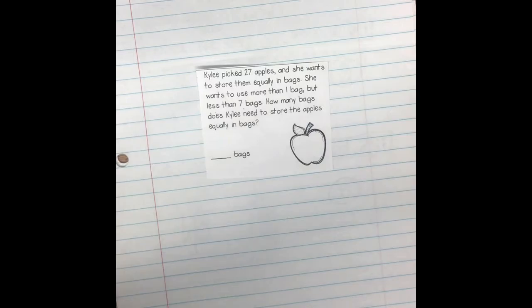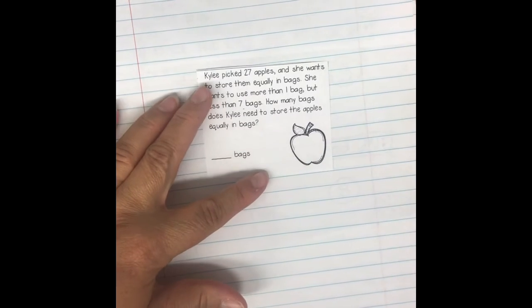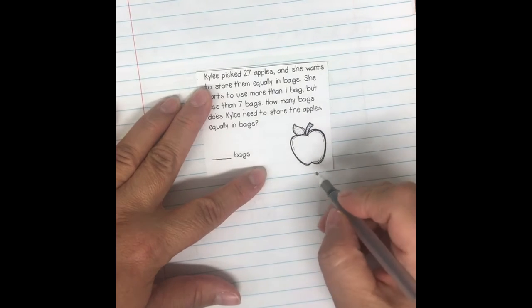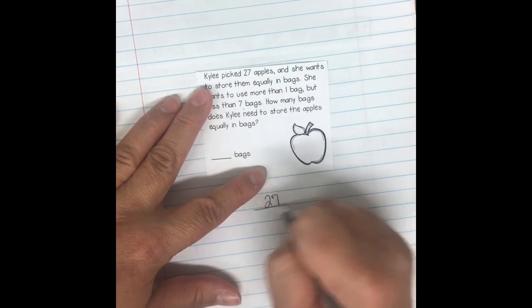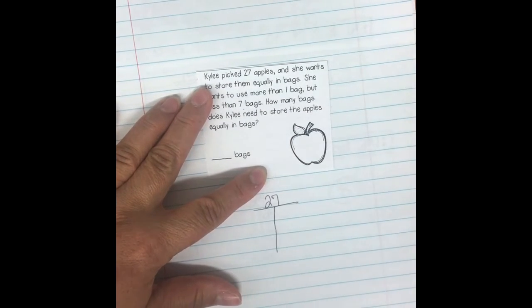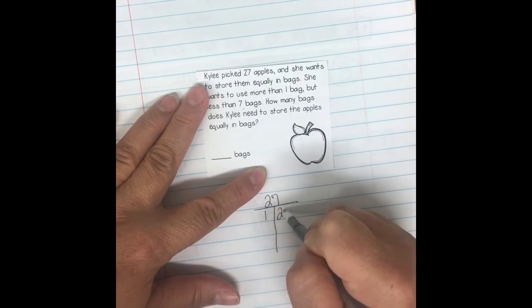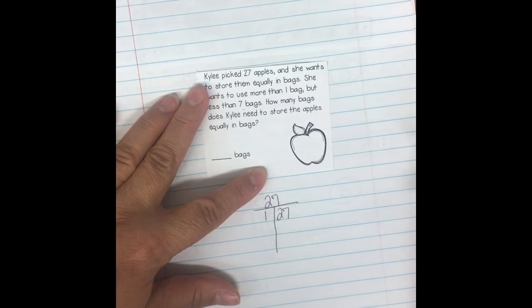Okay, so what they're asking you to do in this question is to take the 27 apples and put them into equal groups. So you need to know everything that gets you to 27. If you were going to break 27 into groups, what were your options? That means you're looking for the factors. So I could either have 1 bag with 27 apples, and that would get me to 27 apples.